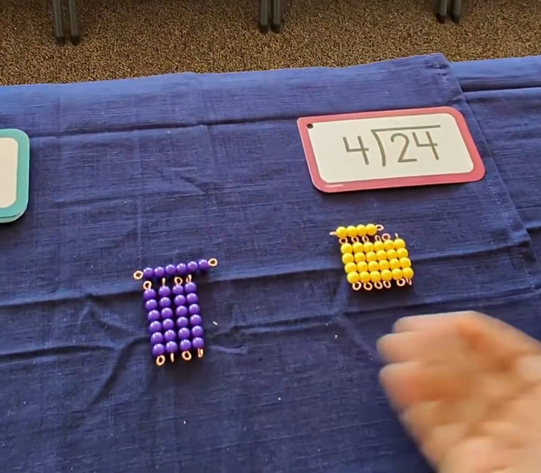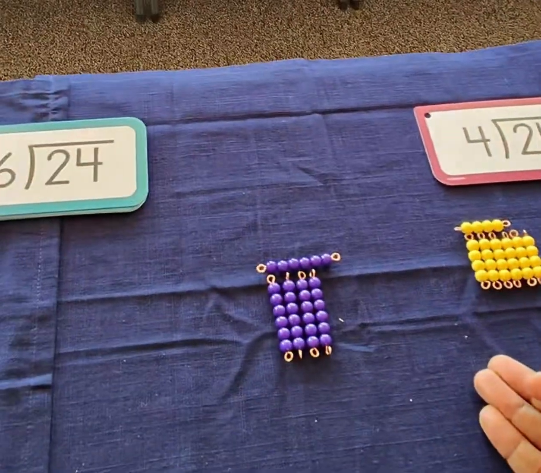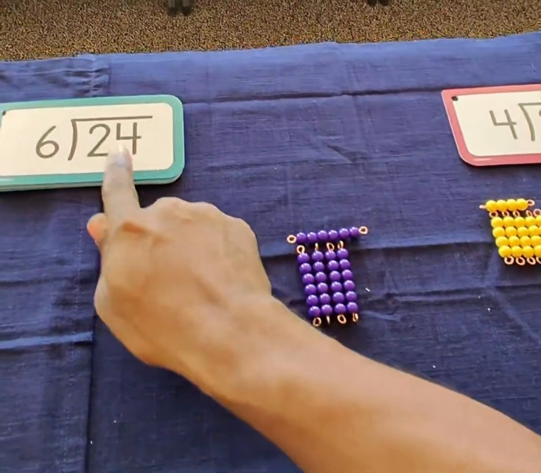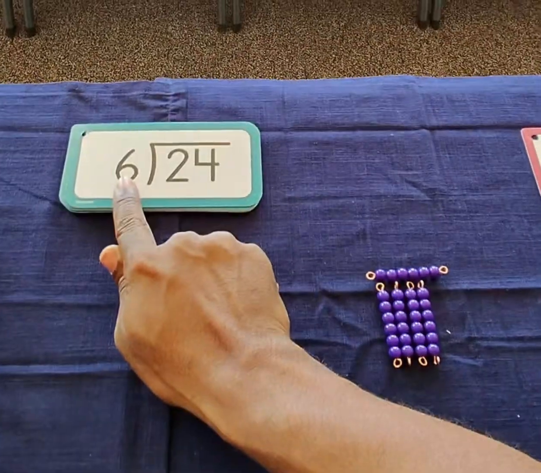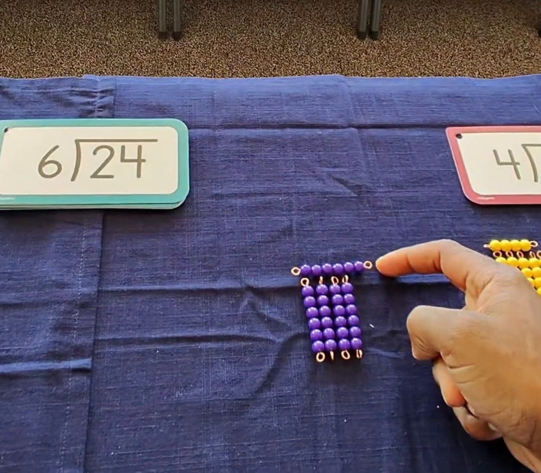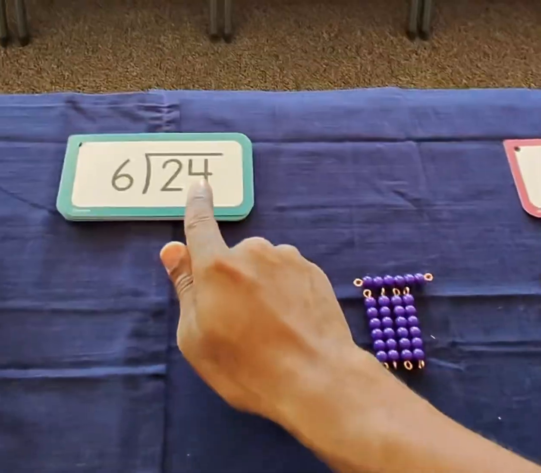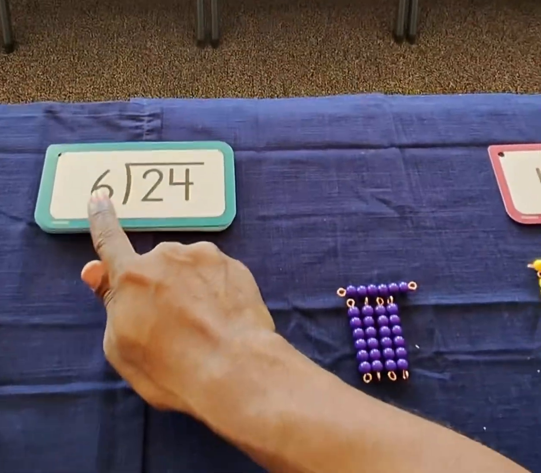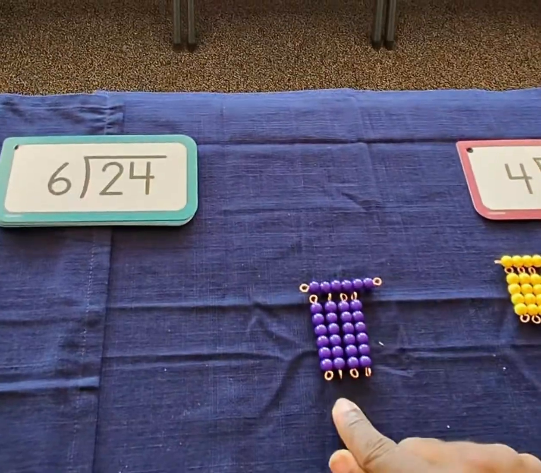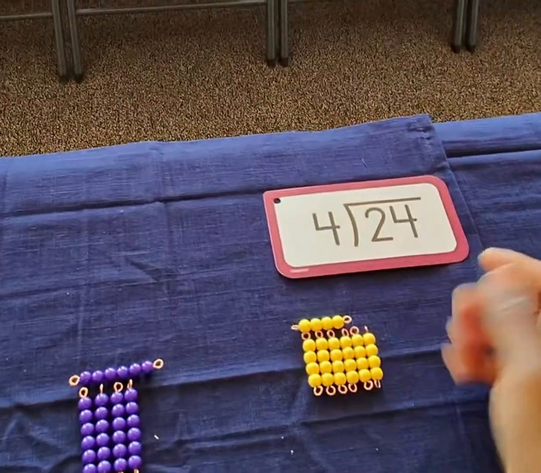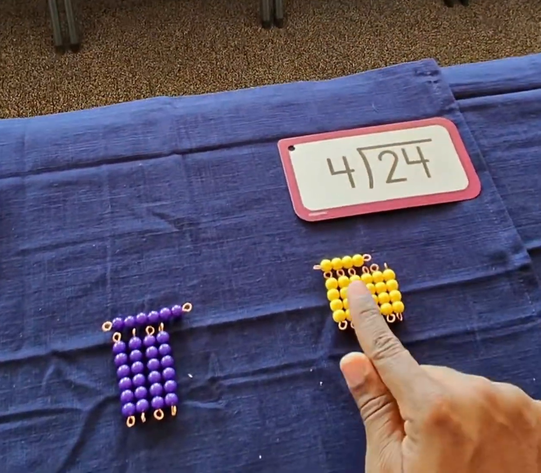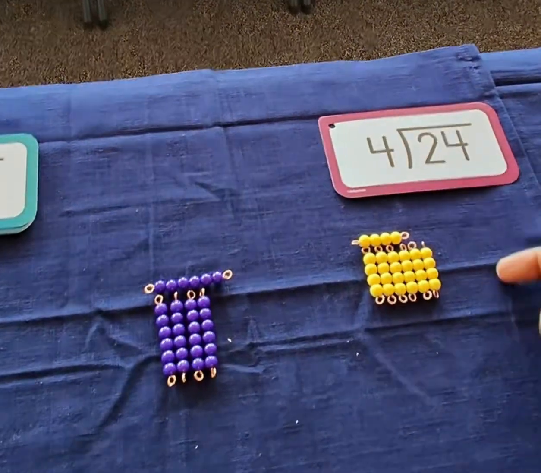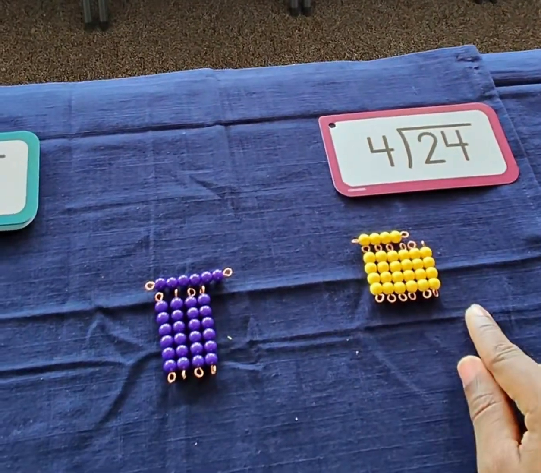You see how that is? So remember, 24, the dividend, divided by the divisor, 6, would give you what? 4. But over here, the same 24, the dividend, divided by the divisor of 4 will give you what? 6.